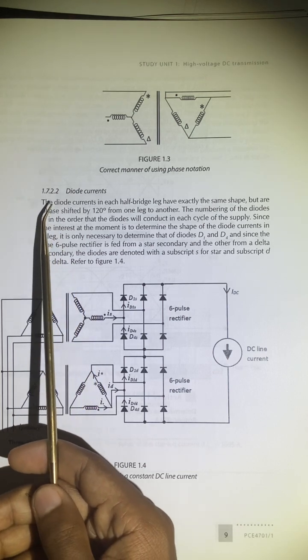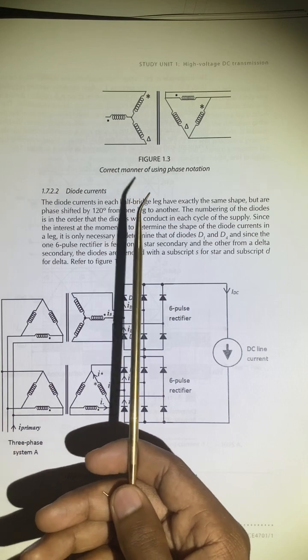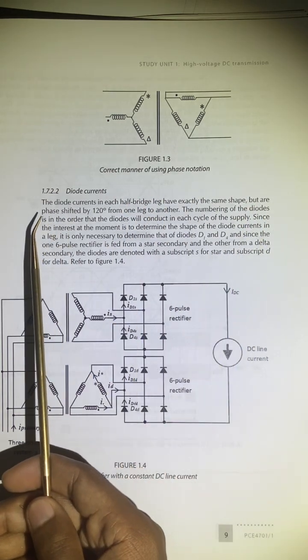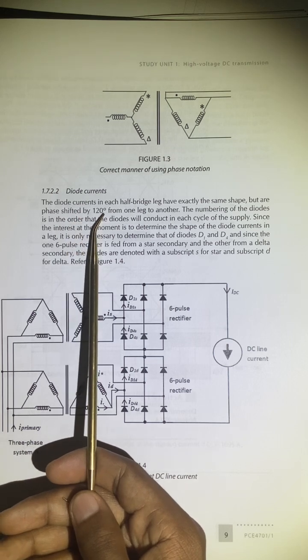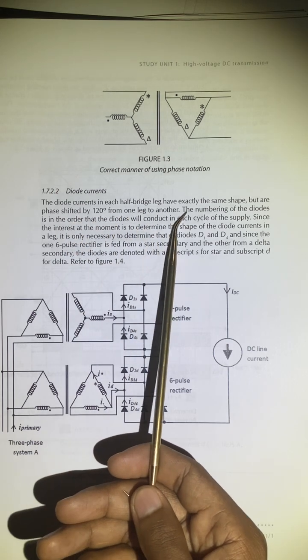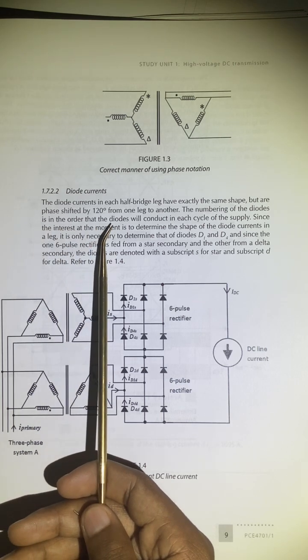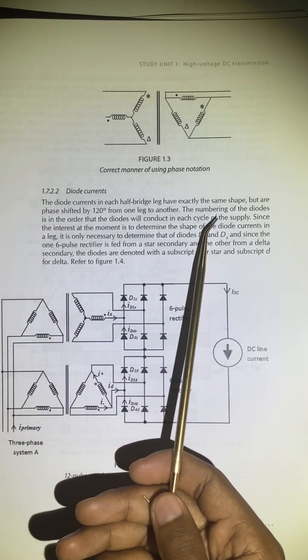So that is why the diode currents in each half bridge leg have exactly the same shape, but are phase shifted by 120 degrees from one leg to another. The numbering of the diodes is in the order that the diodes will conduct in each cycle of the supply.